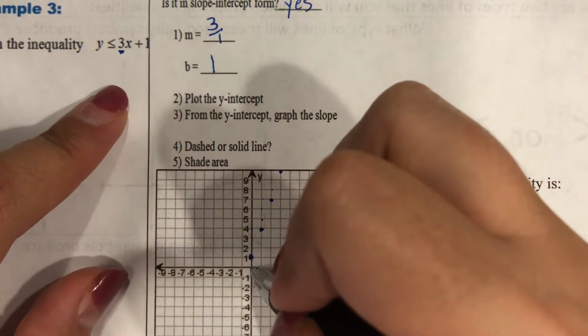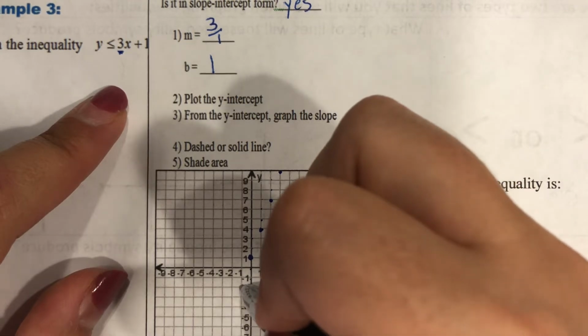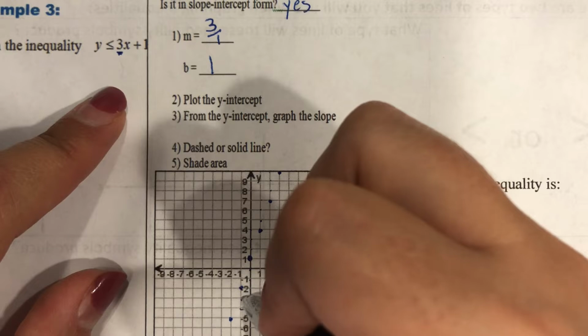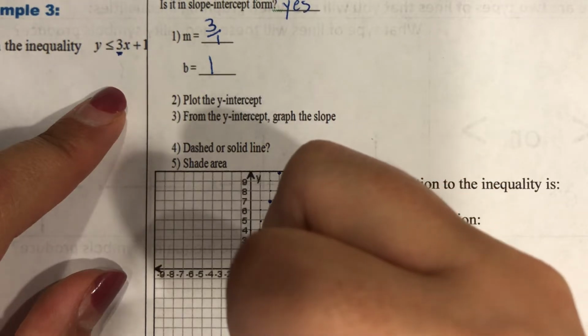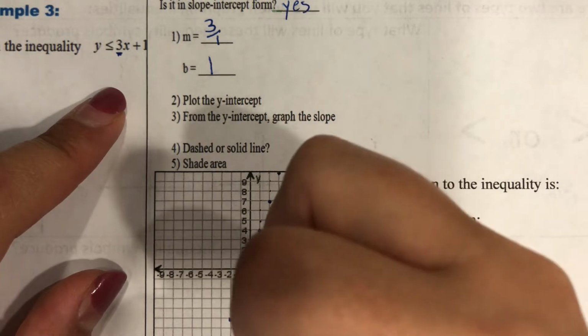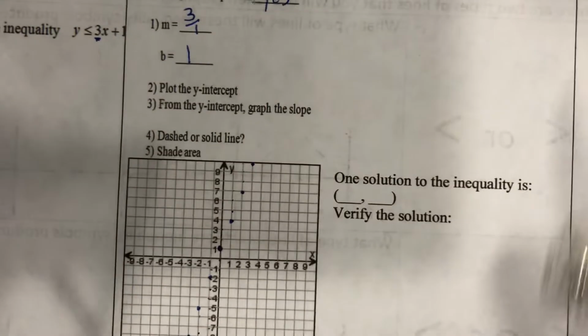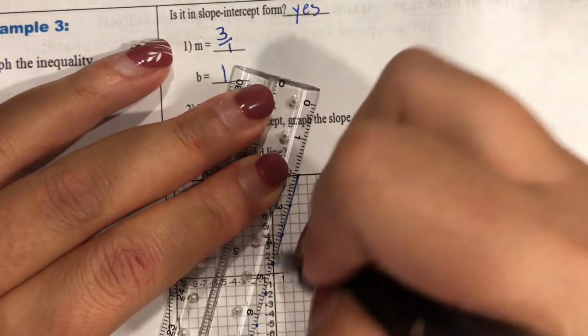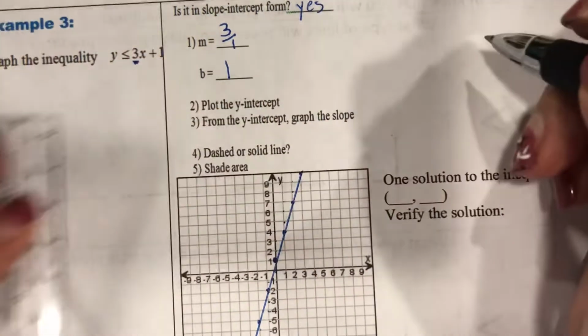Or I can go backwards: 1, 2, 3, 1 to the left. 1, 2, 3, 1 to the left. Then grab my ruler. There we go.